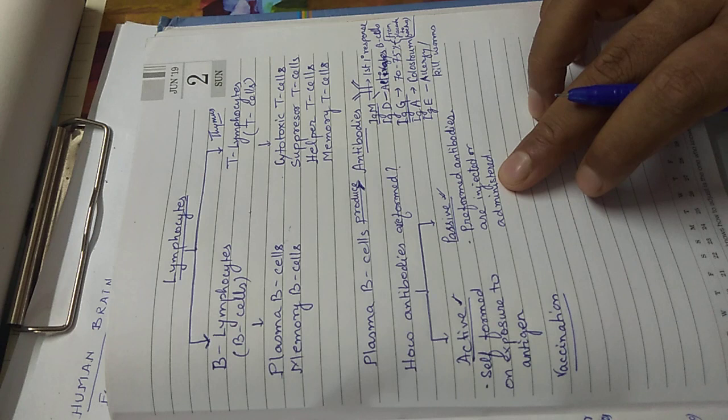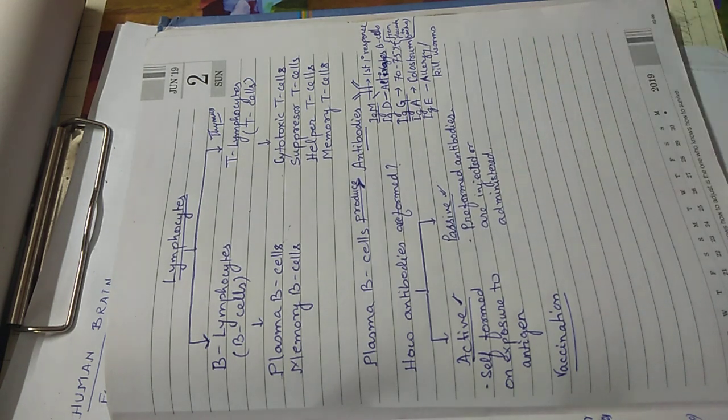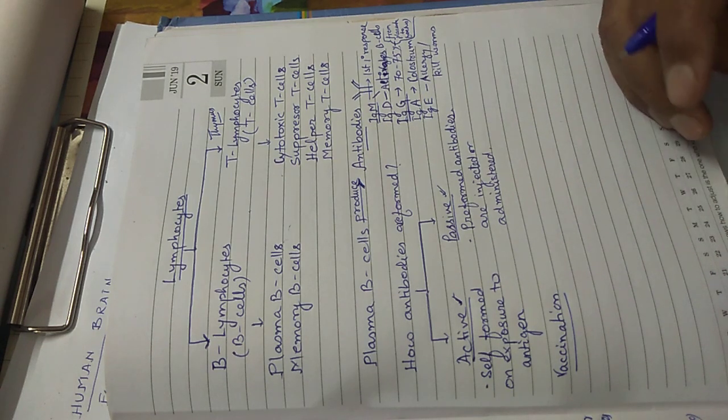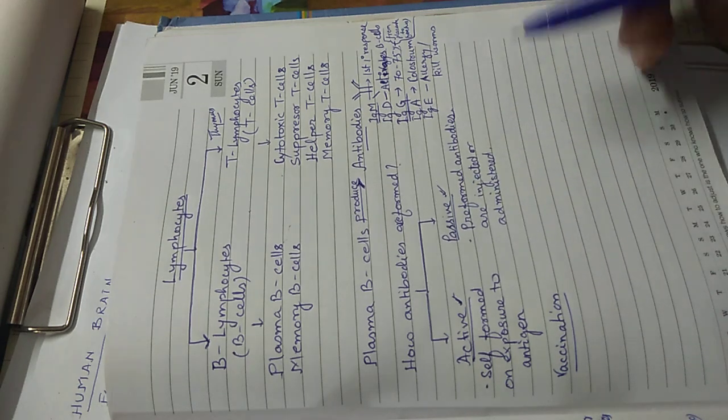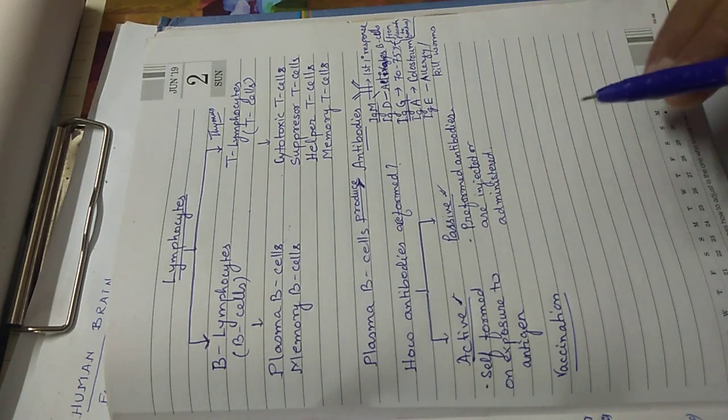Similarly, like snake bite, you cannot wait for your body to produce antibodies after getting exposed to it. So it requires immediate treatment. So preformed antibodies are injected. Similarly, the tetanus toxoid that we take. So all these are examples of passive immunity. Preformed antibodies are directly injected.